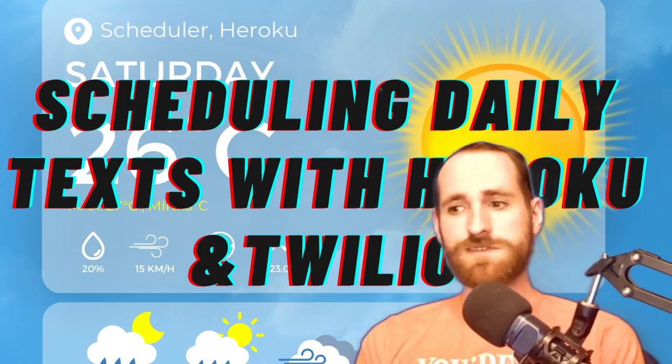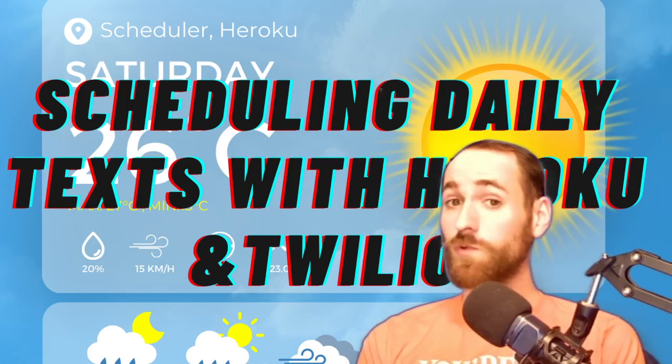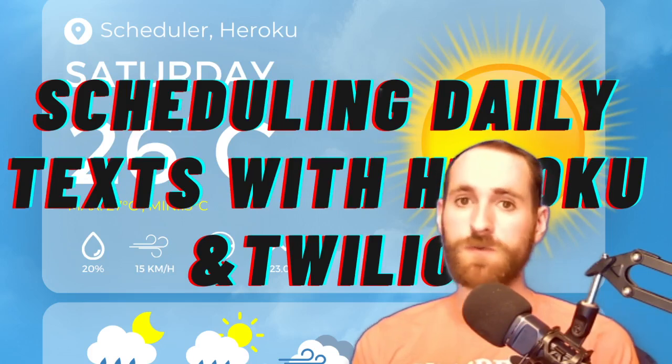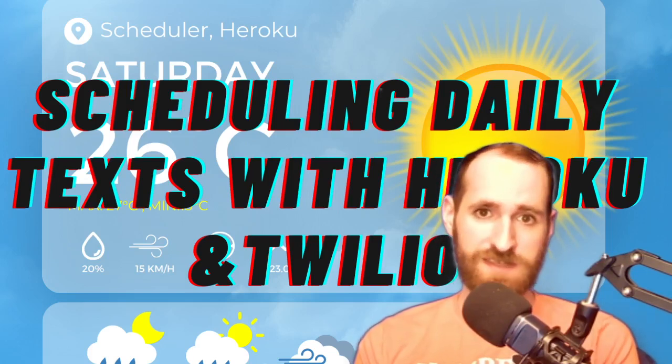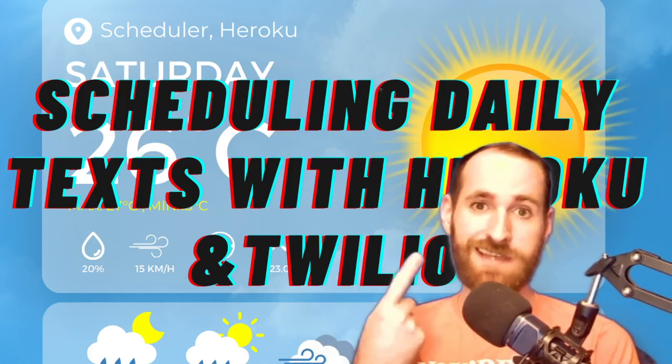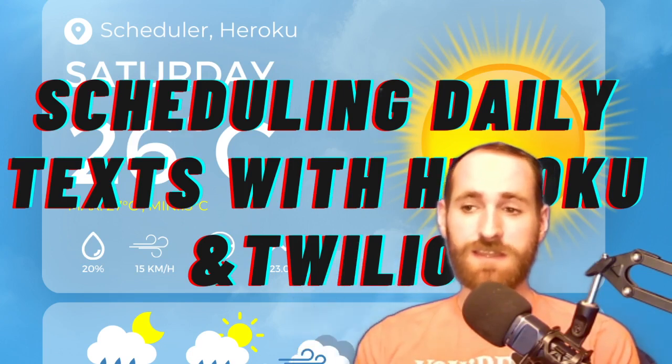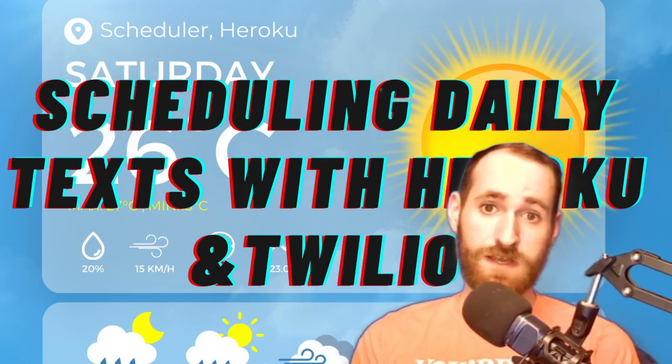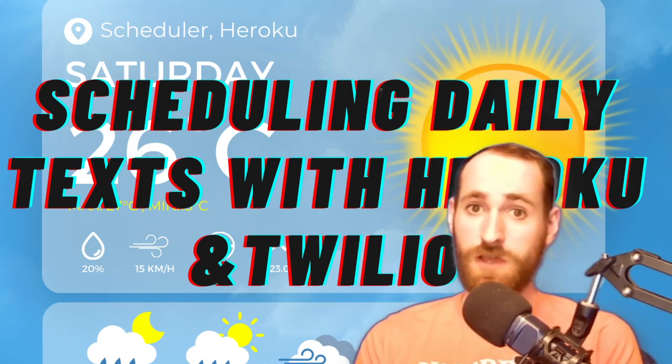Hey Covalence friends. So we're going to be doing two cool things today. One is using Heroku's task scheduler to have a program execute every so often, like daily in this use case. And the second thing is utilizing Twilio to send us text messages about today's weather.